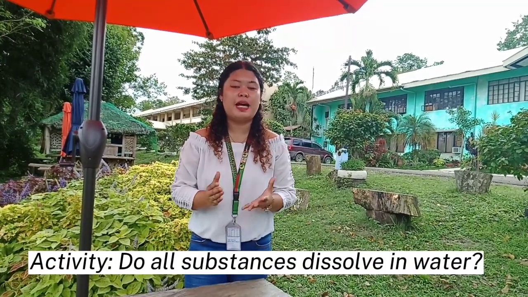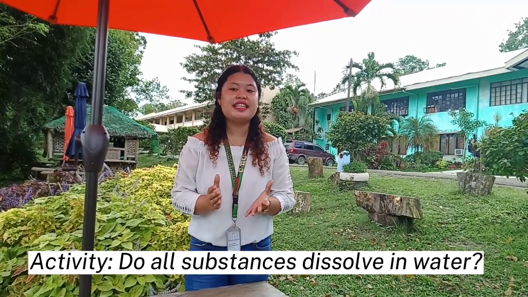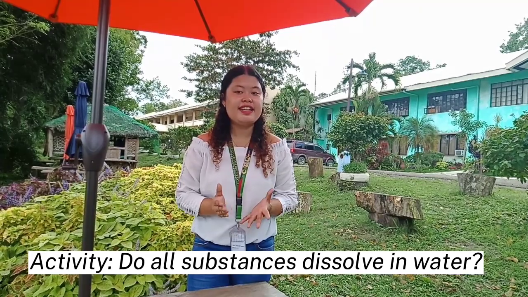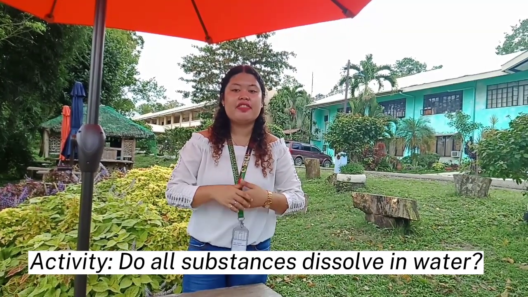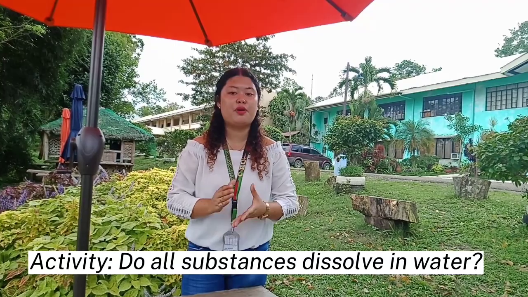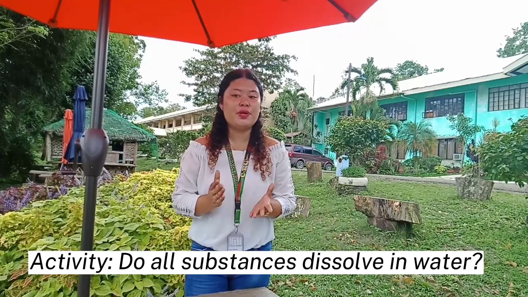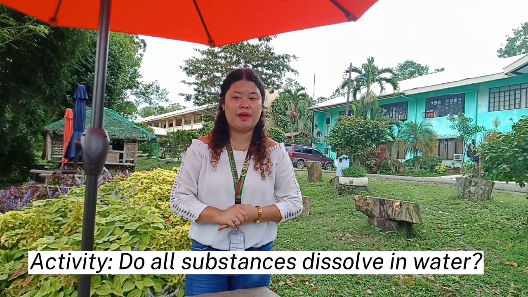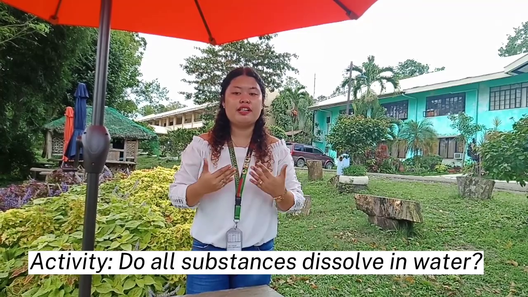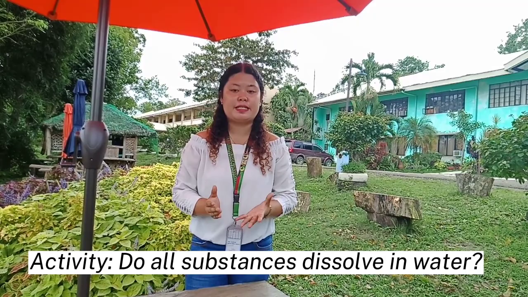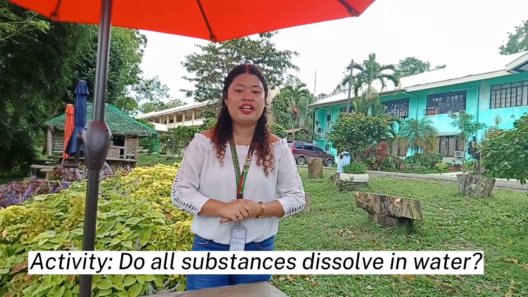To learn more about solubility, let's have an activity. So our activity today is all about, do all substances dissolve in water? In this activity, the kids will be divided into 5 groups with 4 members. Then, the kids will be able to investigate the various solubility levels of common household items. Not only that, but students will also learn about the use of scientific methods in doing the experiment, since in doing the activity, there are steps to follow. For the dissolving test to be fair, the same amount of each substance being tested and the same amount of water need to be used.